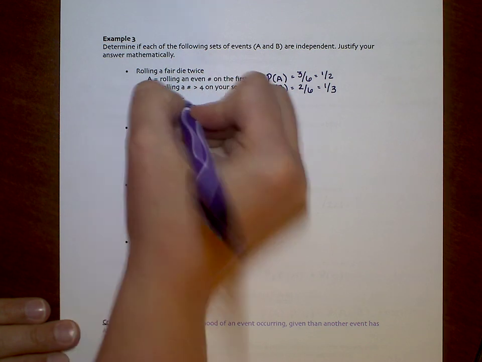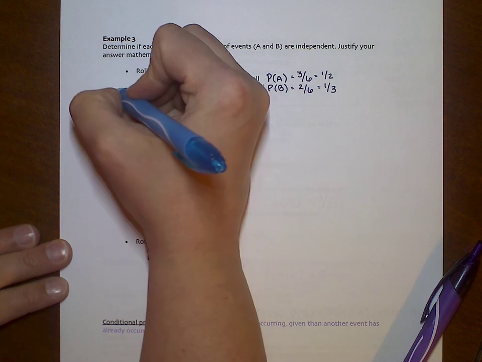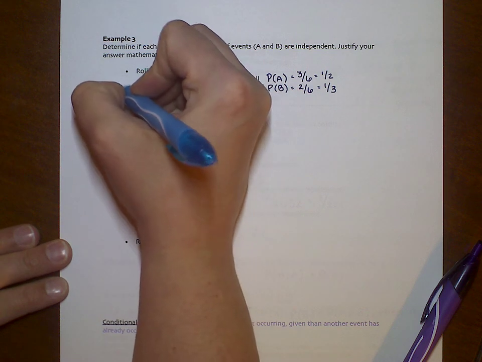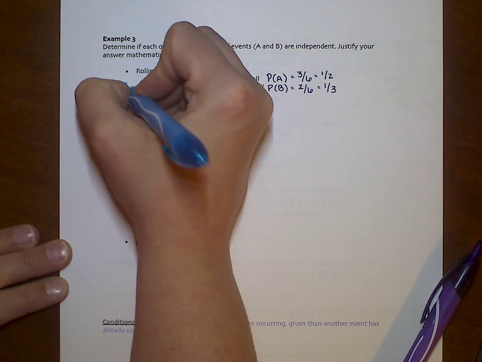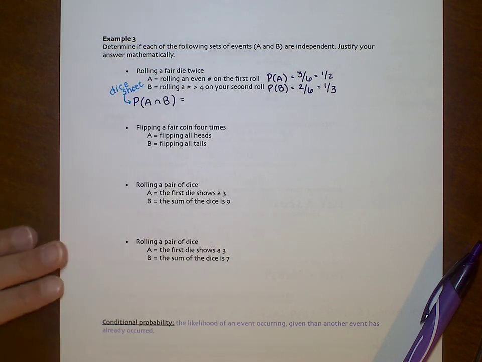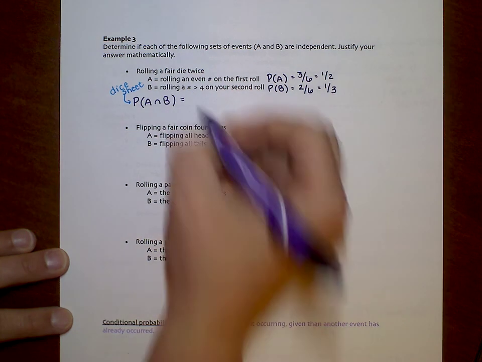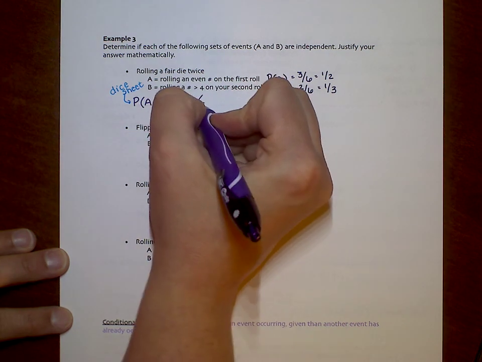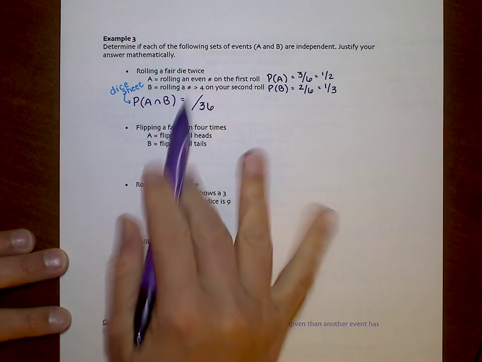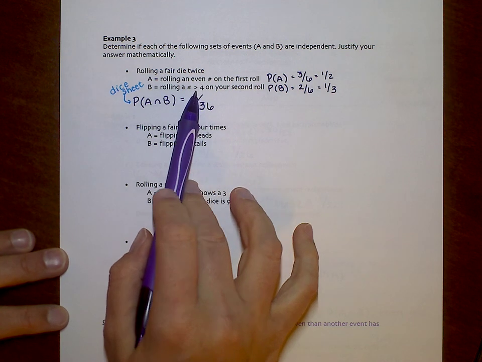Then what I want to do is find the probability of both things happening at the same time. And to find that, this is where I'm going to use a dice sheet to count these up. So I am looking for, out of 36, because there's 36 outcomes from rolling 2 dice, how many of them have this happening, where I have an even number on the first roll and a number greater than 4 on the second?